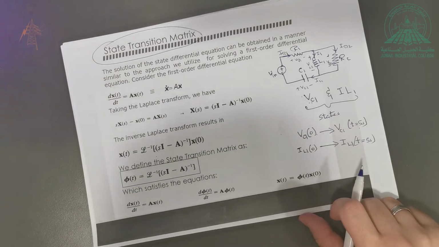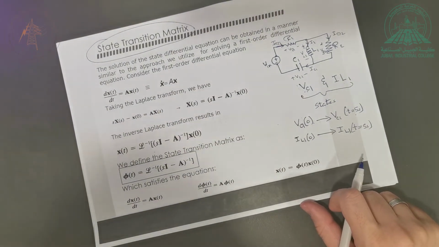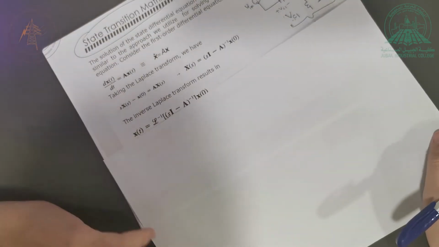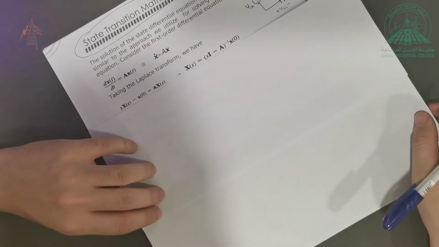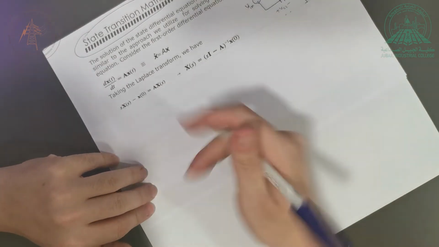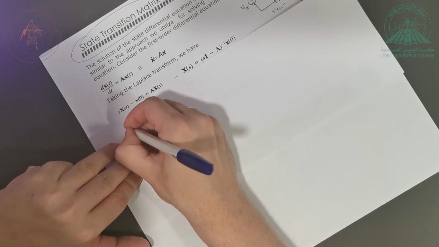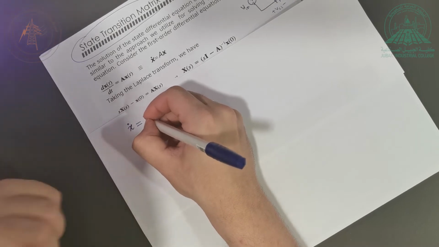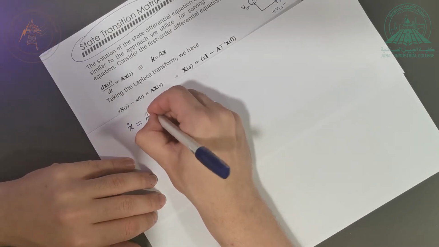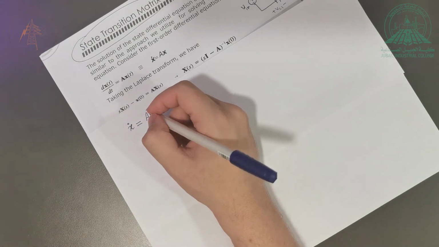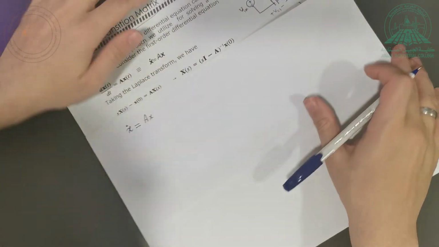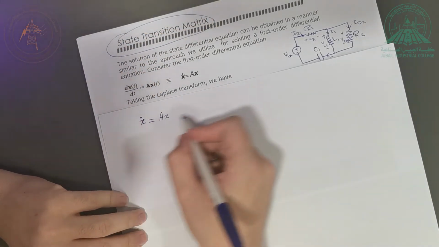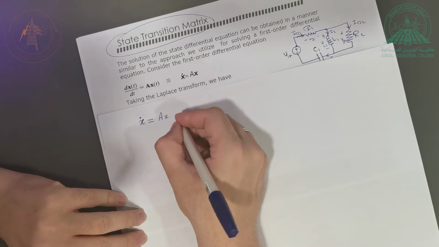In order to find the state transition matrix, let's follow the following derivation. The derivation is not important, but I'll show you the steps. Remember, any system is going to have this state equation: x dot equals Ax plus Bu.